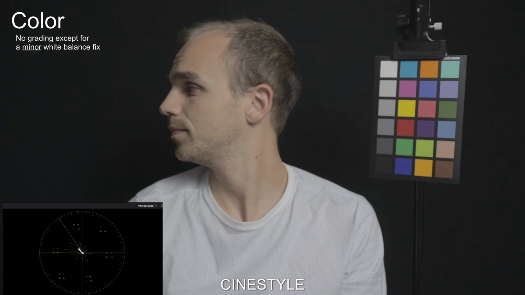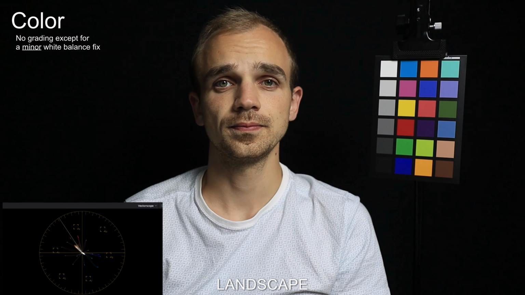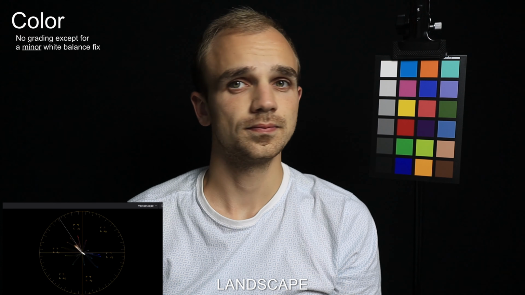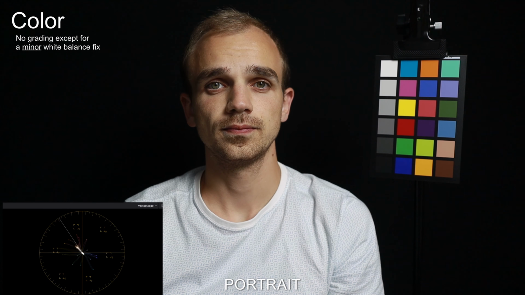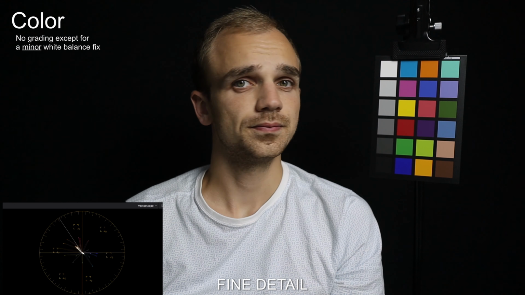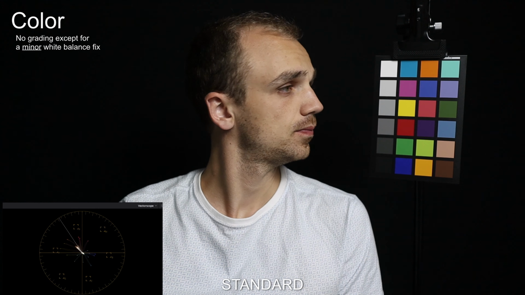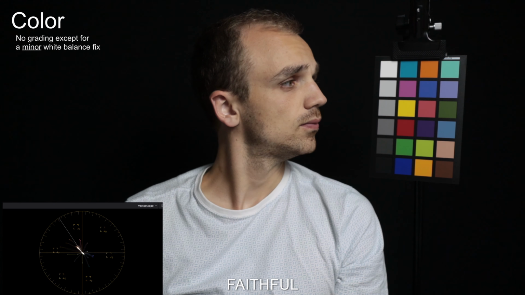Naturally, we'll see that the cine style also is very desaturated. If you look at the landscape, it seems to be the most saturated profile, especially in the blue color space. So this is most likely meant for landscape shots. So if you desire a blue ocean or a very blue sky, then landscape will give you that in camera. The orange color space also seems to get a little bump, perhaps to enhance any golden hour shots. Portrait seems to bring more saturation towards the skin tones, the yellow, the orange and the red. Same thing applies to fine detail. Standard and faithful are both somewhat equally saturated with minor differences in the accuracy.